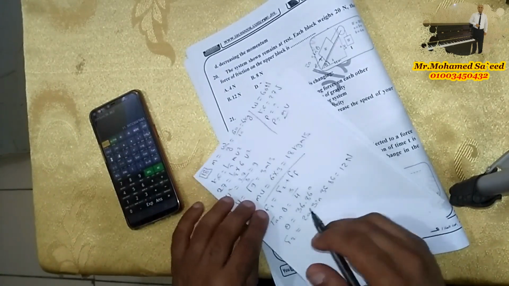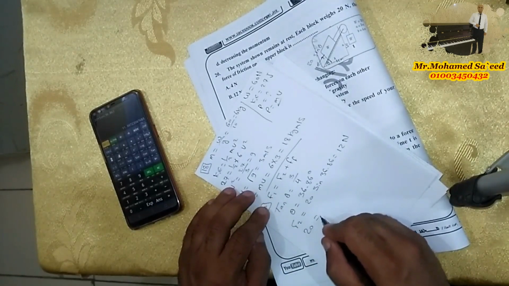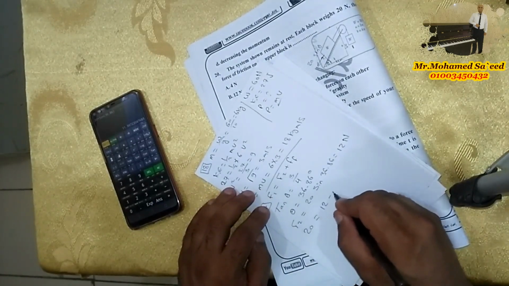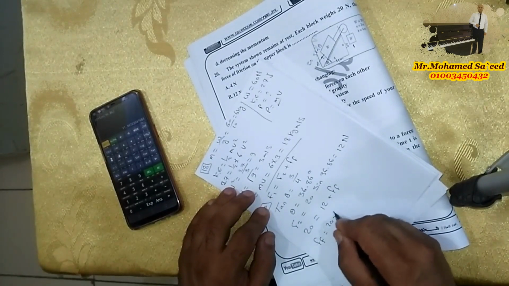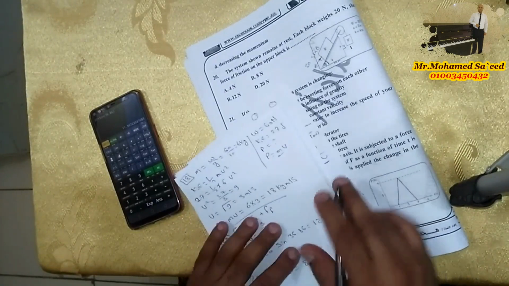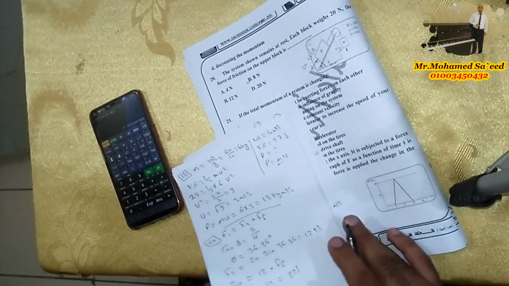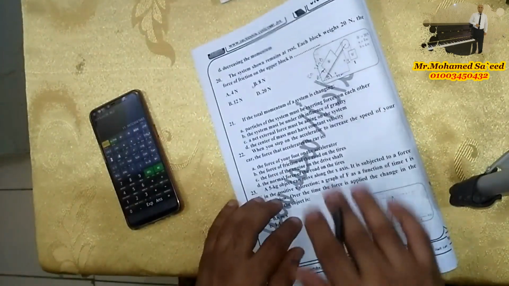Now F1 equals the weight of the object, 20, which equals F2 12 plus friction force. So friction force equals 20 minus 12 equals 8 Newton, because the system remains at rest.